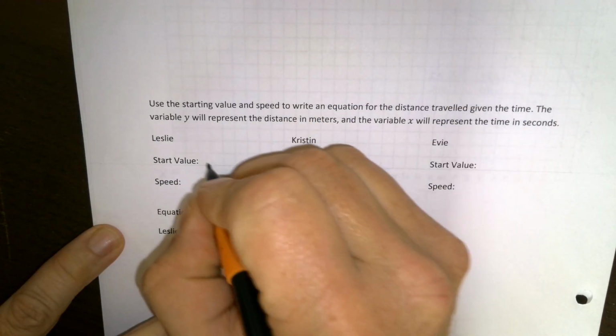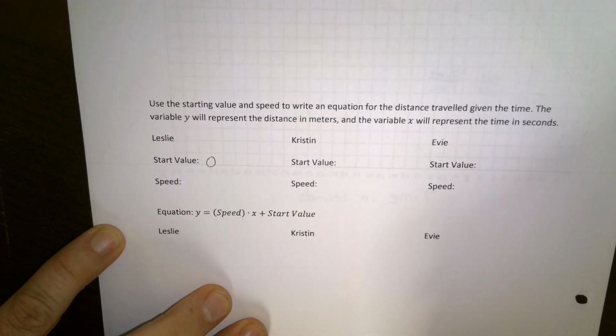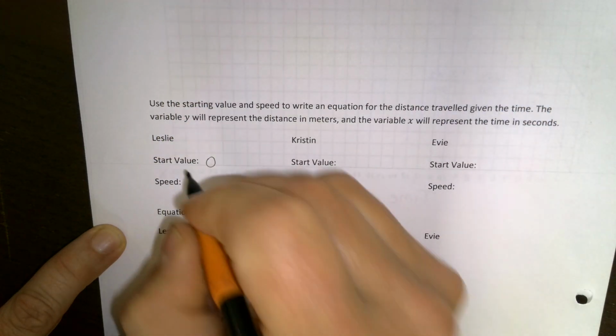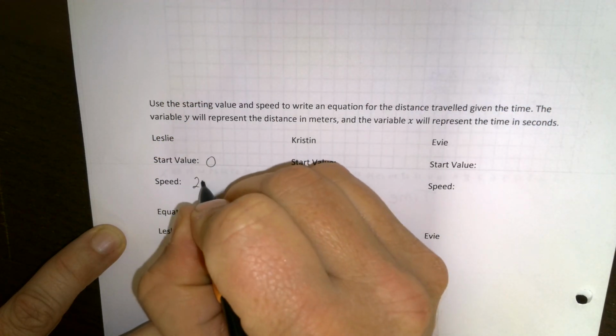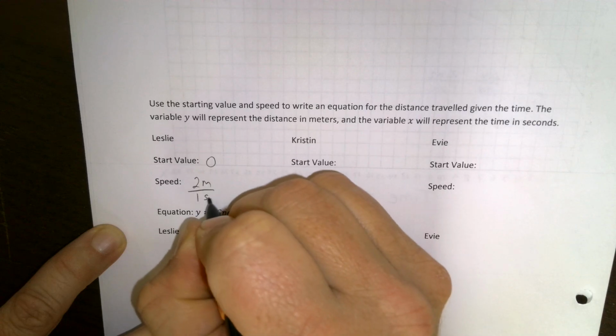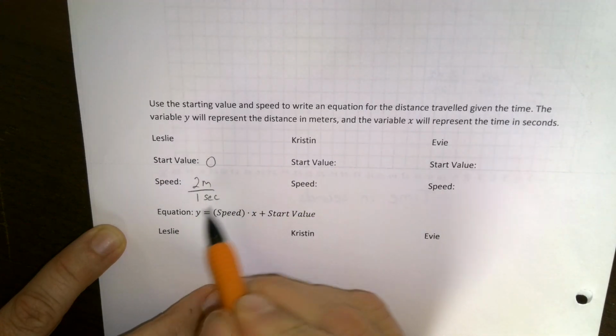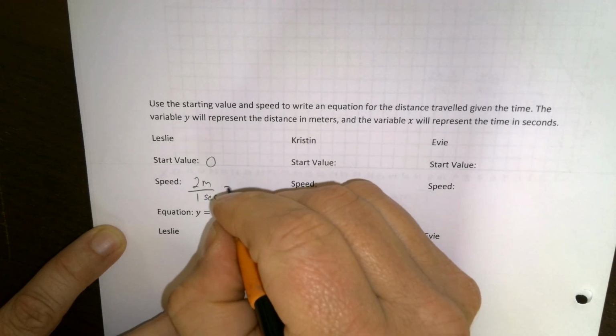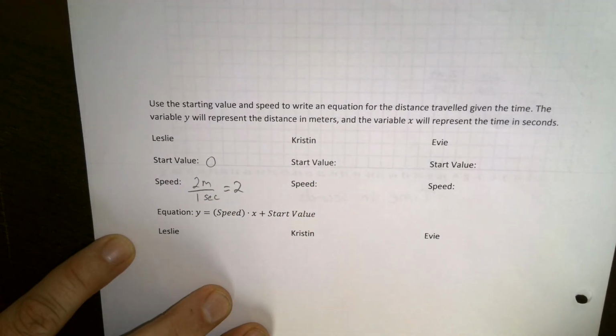We know that Leslie's start value is 0, and her speed was 2 meters every second. Now I'm going to write that 2 meters over 1 second. I'm going to drop the units, and I'm going to simplify this fraction. 2 divided by 1 is just 2. So it's 2 meters per second.